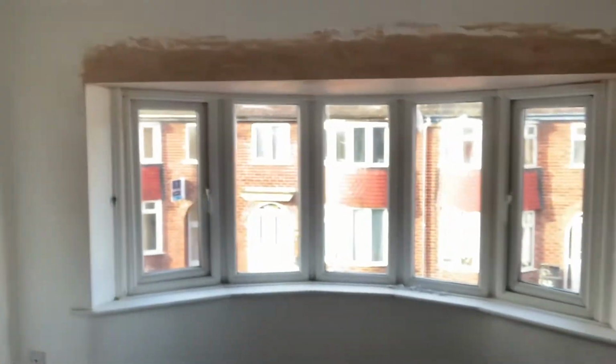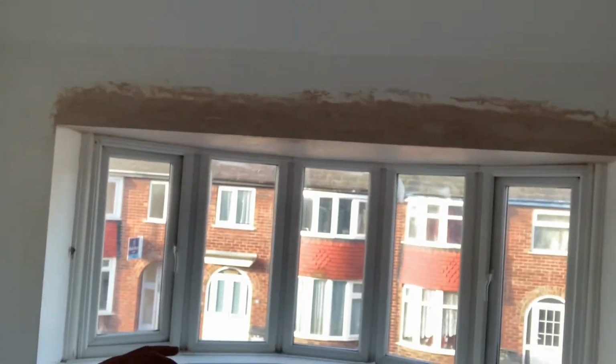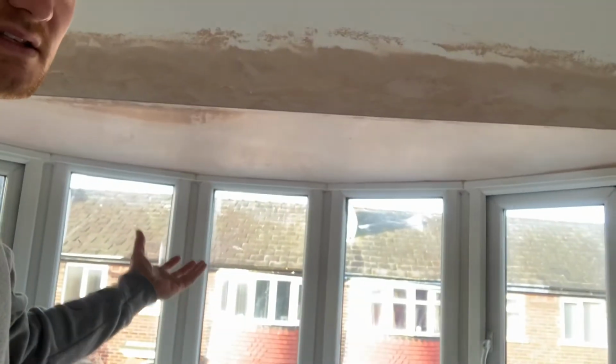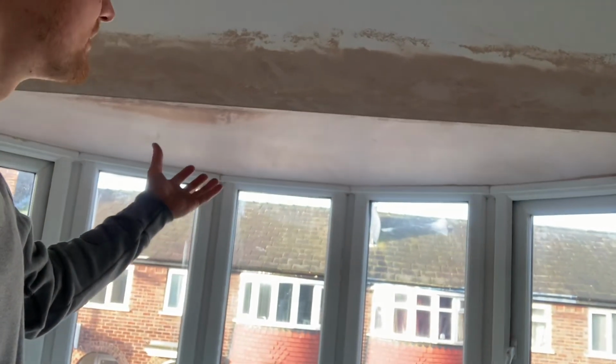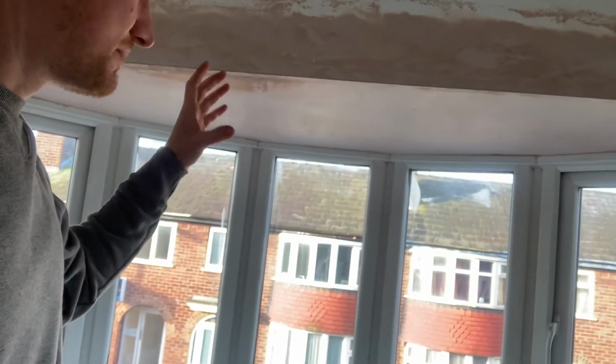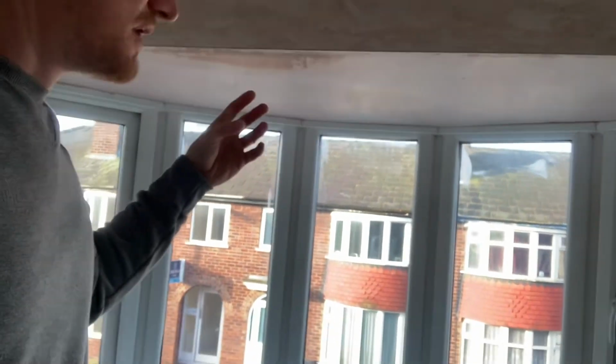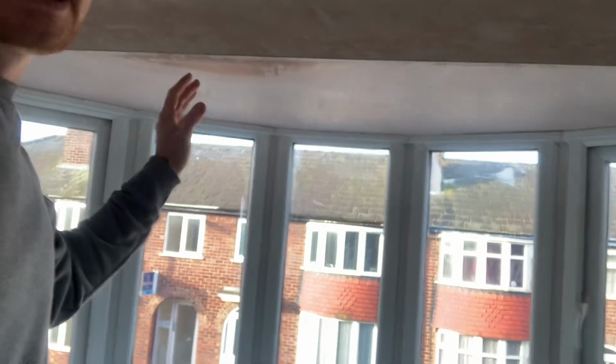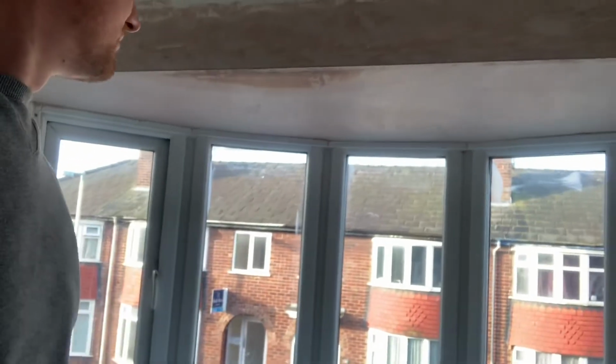This is the front bedroom, the master bedroom. Again, this bay window has been causing the issues. What we've had under here is, this is a flat roof above the bay, and there's no insulation. It's really shallow. There's only about 2-inch joists on it. So basically getting any insulation in there is pretty much impossible.